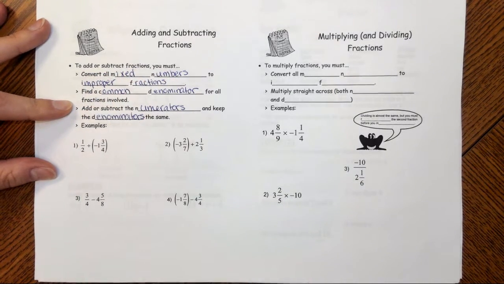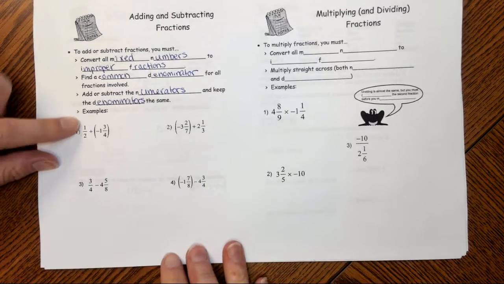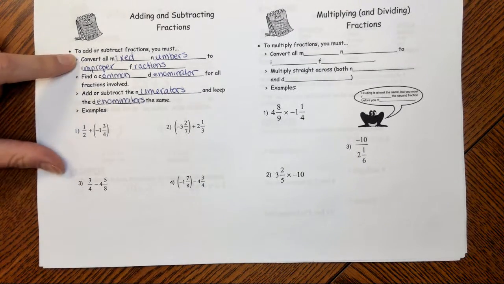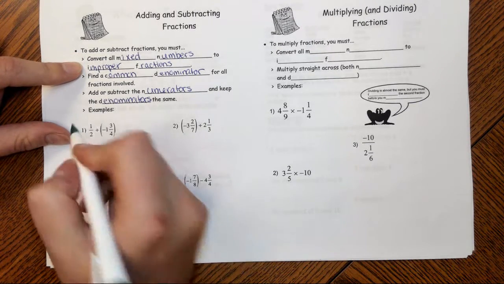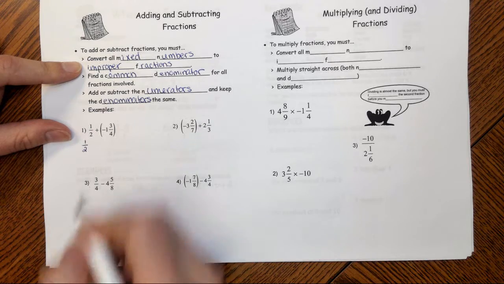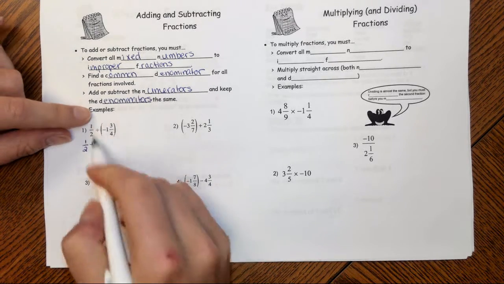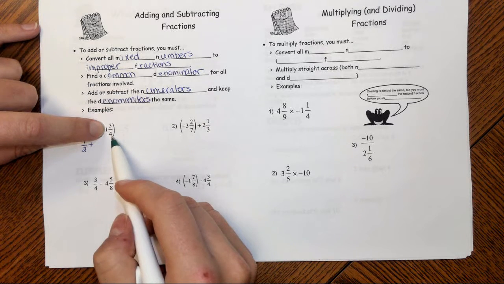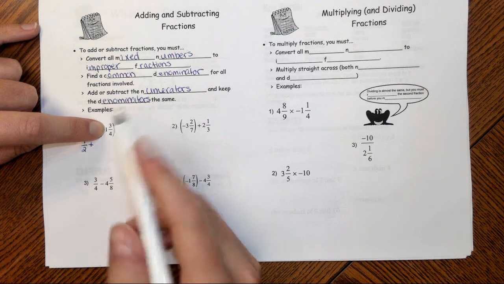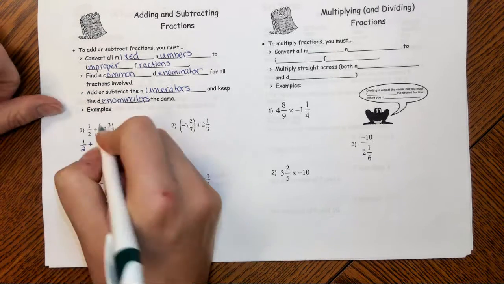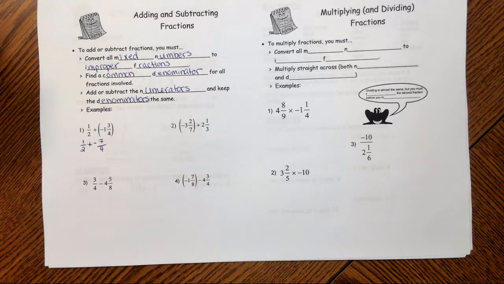So example number 1, we have 1/2 plus negative 1 3/4. First step, we convert all mixed numbers to improper fractions. So 1/2 is 1/2. And then we're going to add to it, convert this like we learned in the last section. So 1 times 4 is 4, plus 3 is 7, so I have 7/4, and it's negative, add the negative back in.